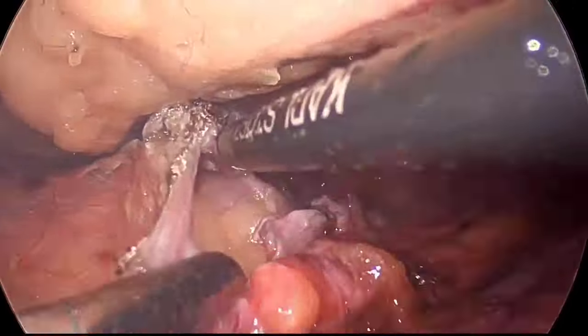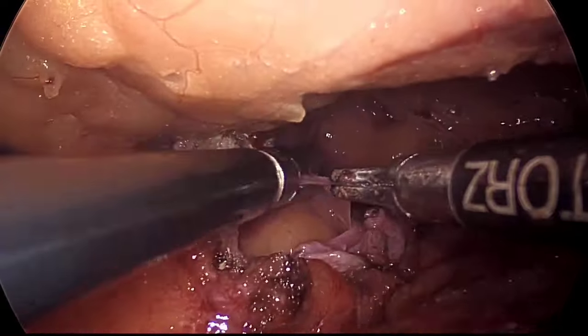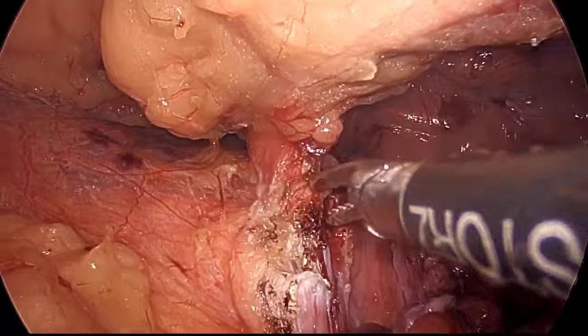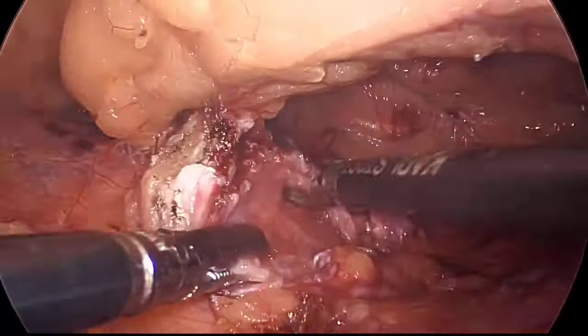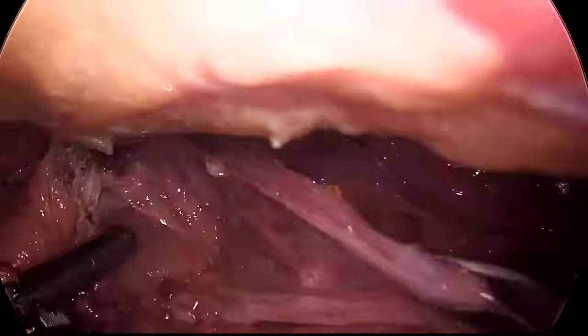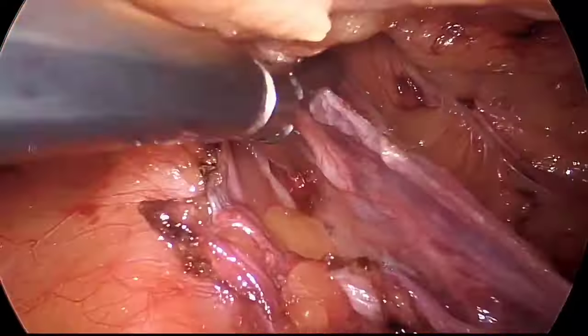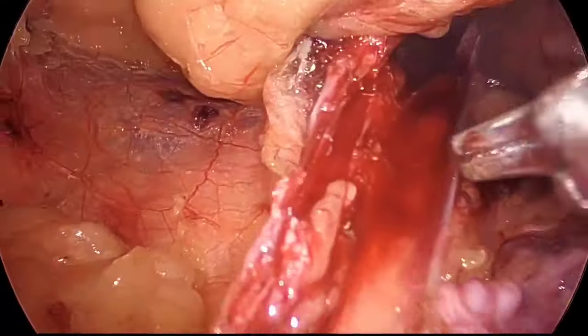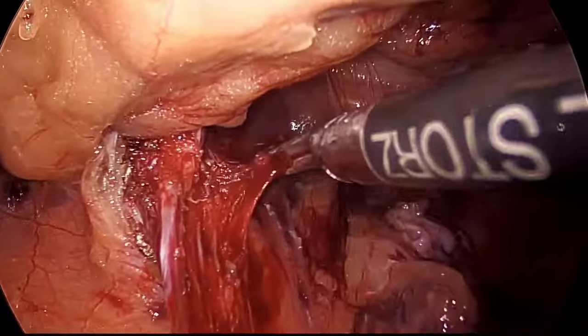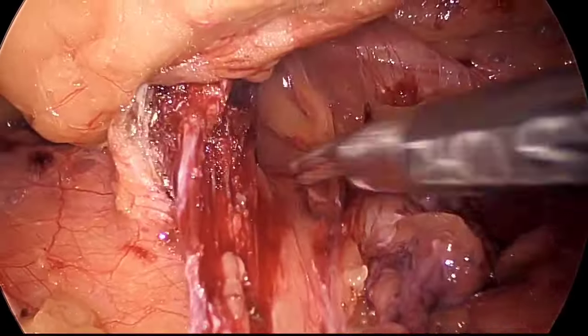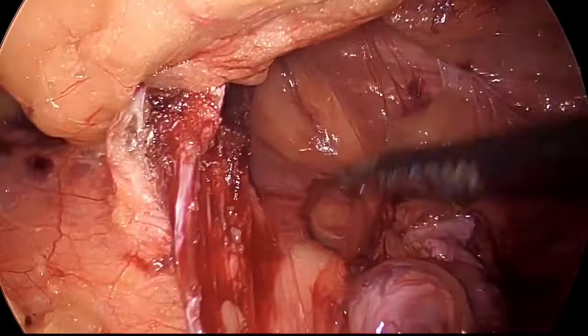So here you can see the small vowel over there. Just staying above and trying to identify which plane to follow. As this is a recurrent inguinal hernia and it's a big one, there will be external pulling of the sac while you are doing the dissection.